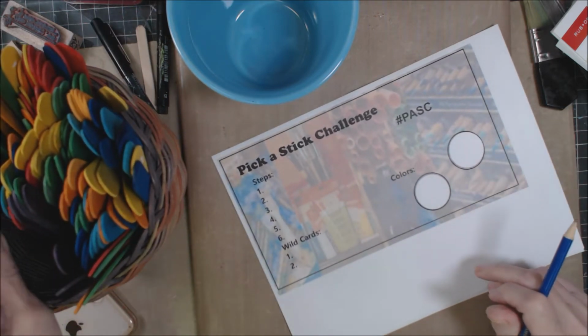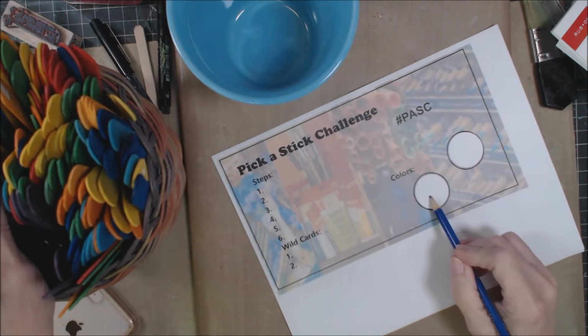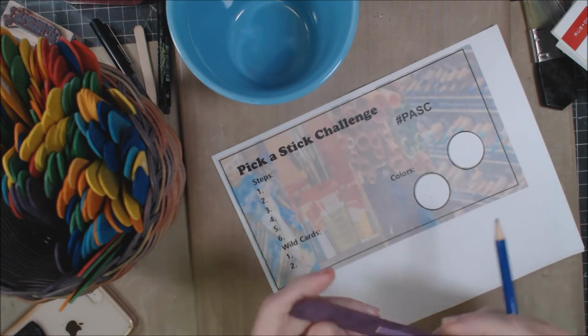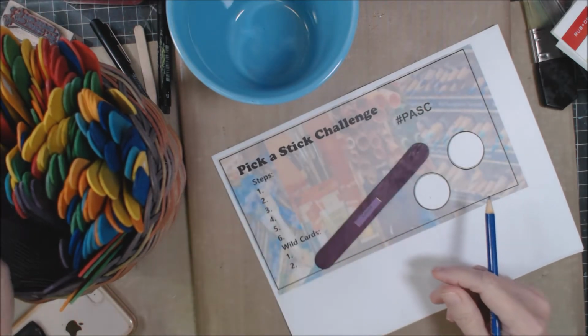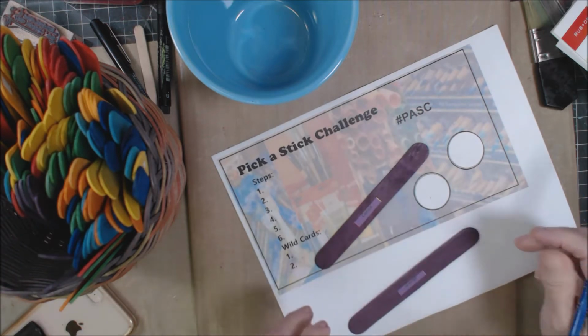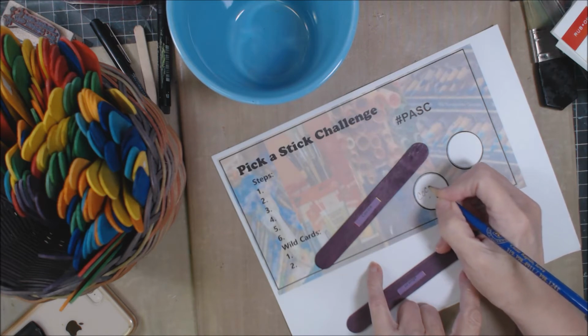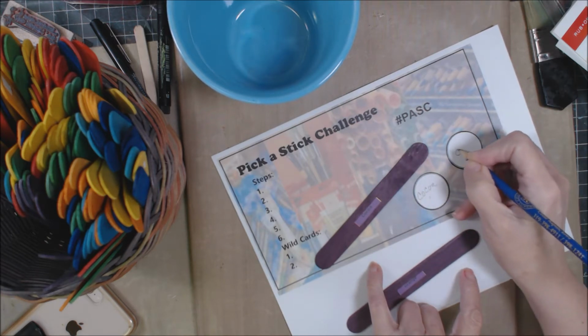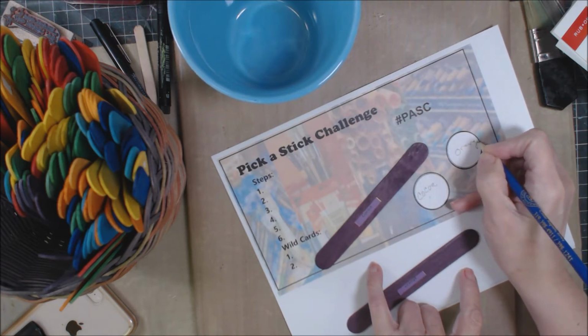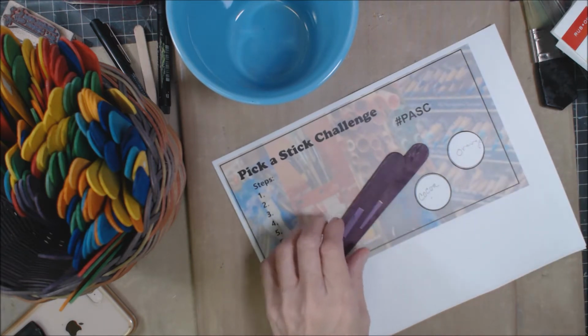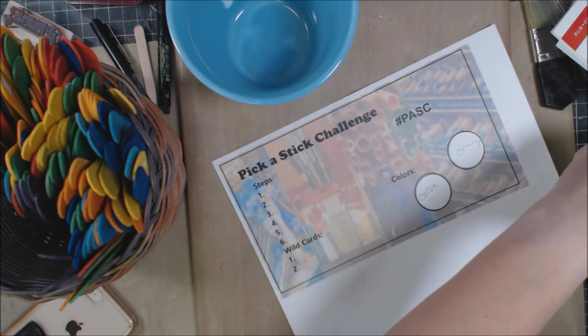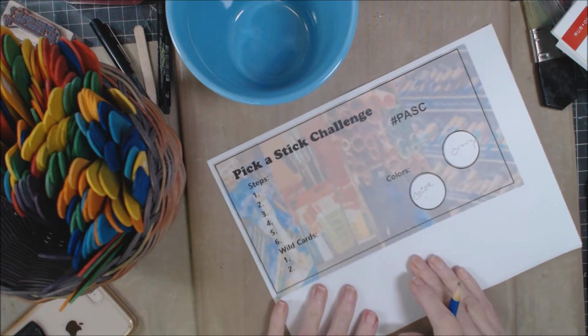First thing is to draw colors. The colors are on the purple sticks. First color is cocoa, and the second color is, oops, I got two, orange. Okay, so we got cocoa and orange. Oh, good colors for October, right? All right, so cocoa and orange.